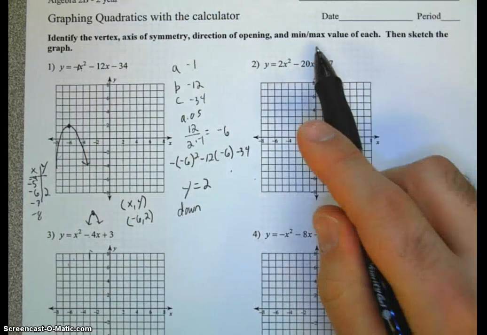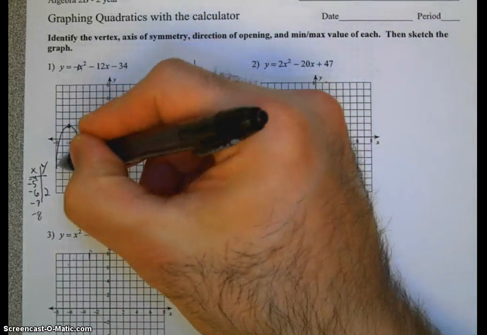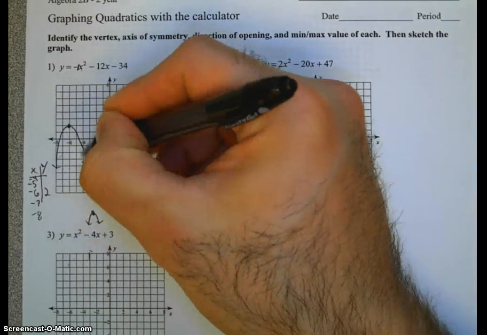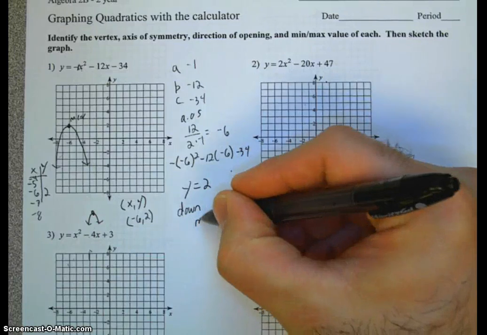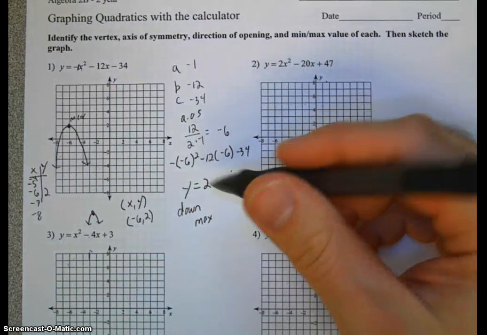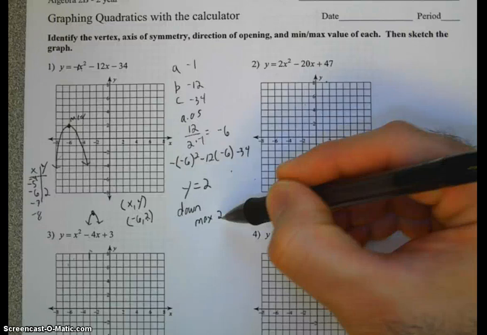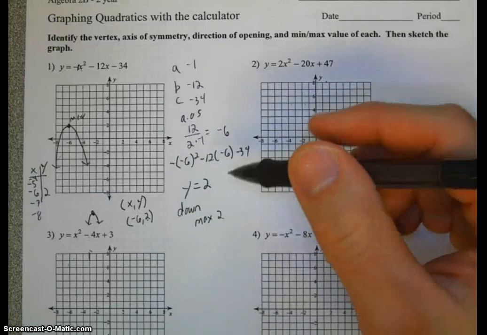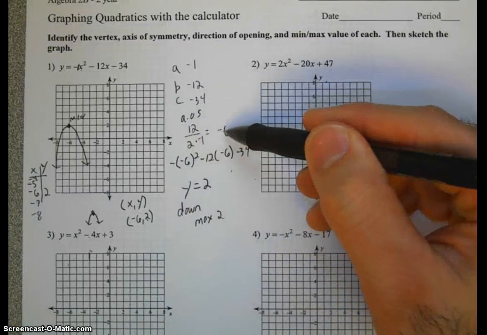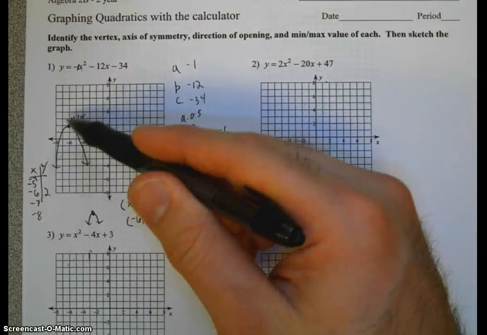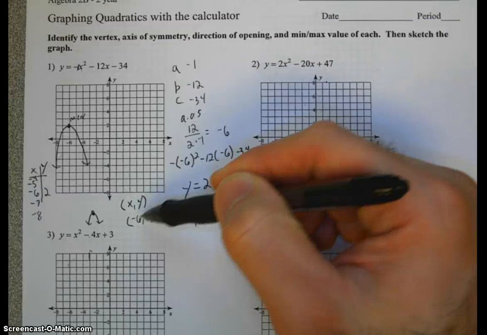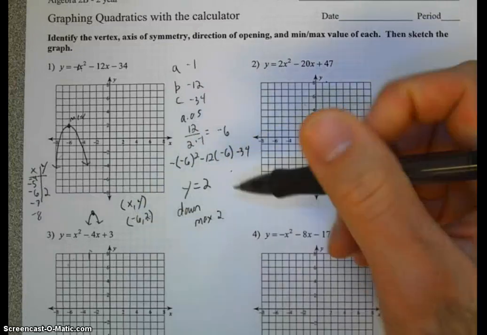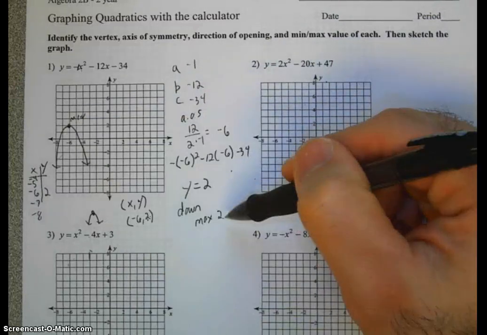And then the directions say find the min. So we know that when my parabola faces down, I have a max. And your max is always your y value. So my max will be at 2, a value of 2. My axis of symmetry, -6. My parabola is going down. My vertex is -6, 2, x, y. Got a max again at 2.